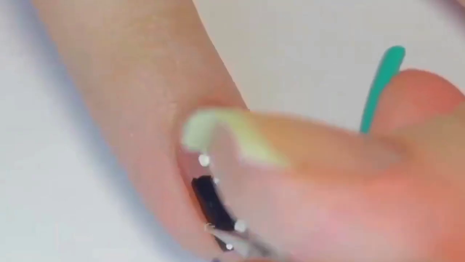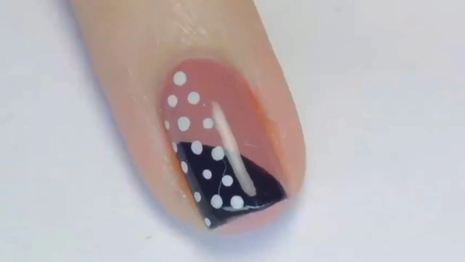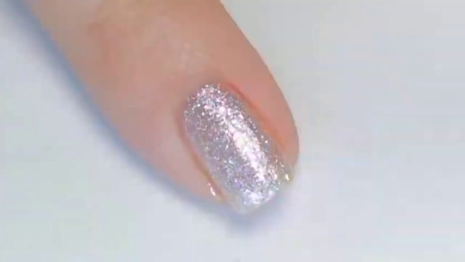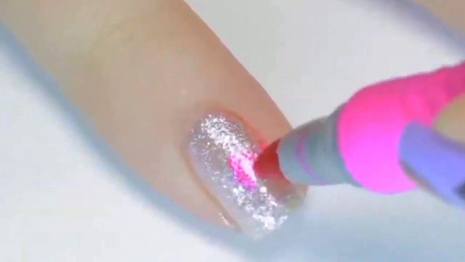Apply top coat. To seal in your beautiful nail polish and add a glossy finish, apply a clear top coat. This will help you extend the life of your manicure and prevent chipping.